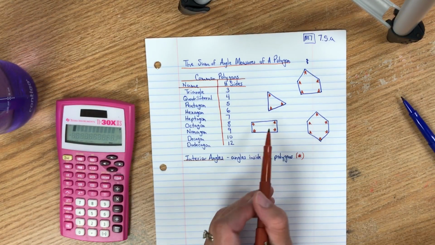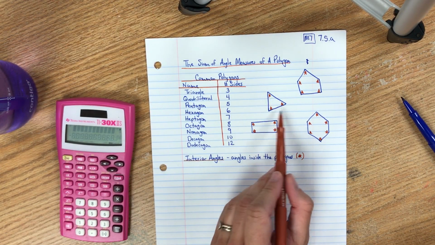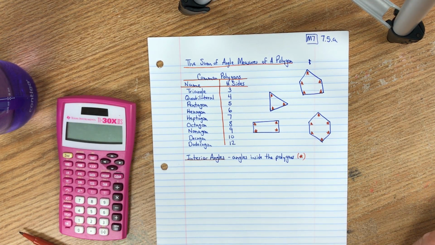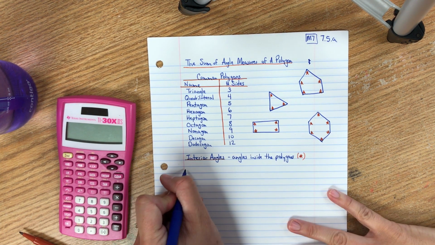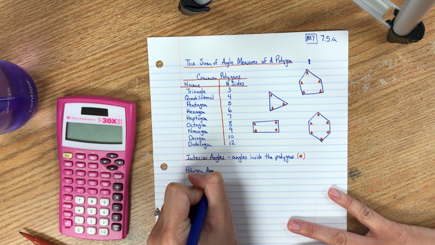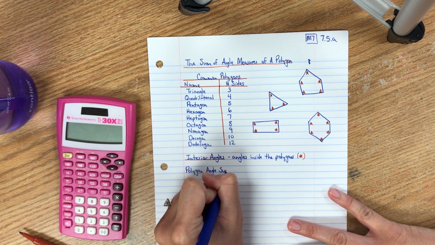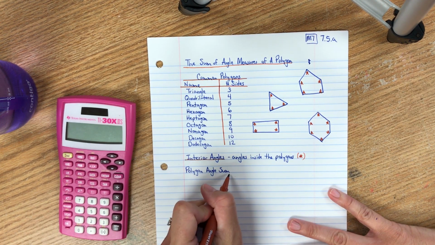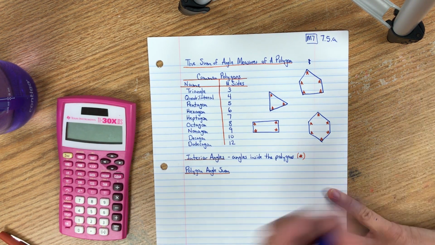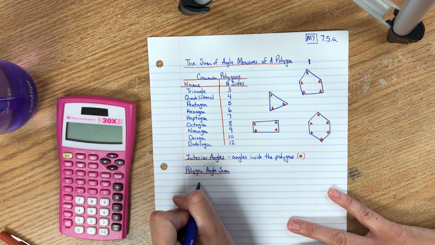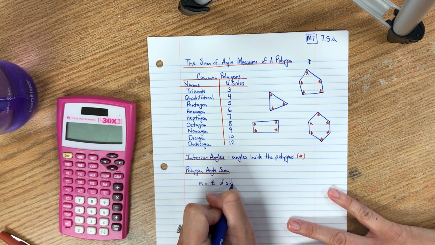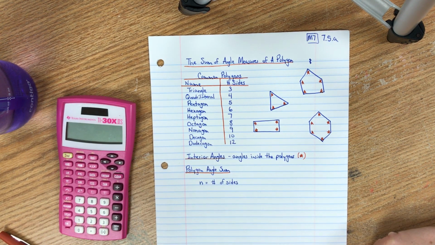Now we can figure out the sum of all of the angles of any polygon. There's a formula that we can use, okay? So to find, we call it the polygon angle sum. So this is the formula that you're going to be using a lot today, okay? So if we consider, we're going to say for the polygon angle sum that n is going to equal the number of sides. So in our formula, n is going to equal the number of sides.